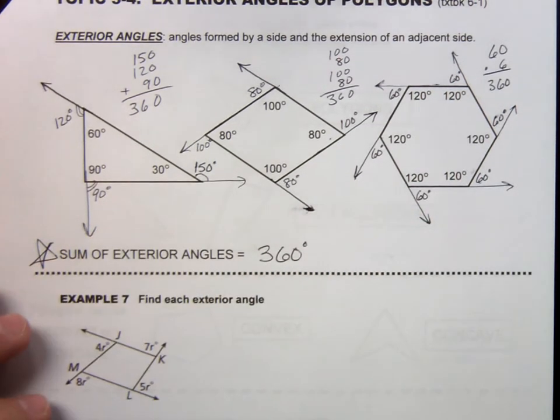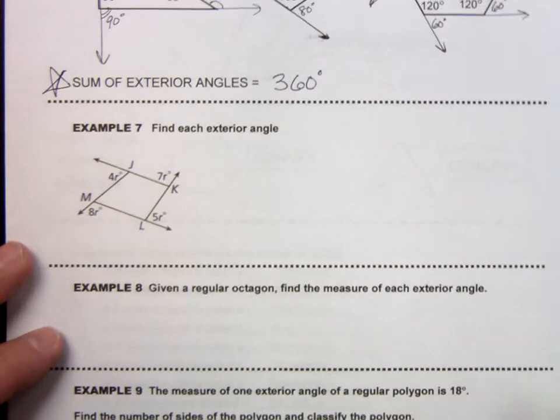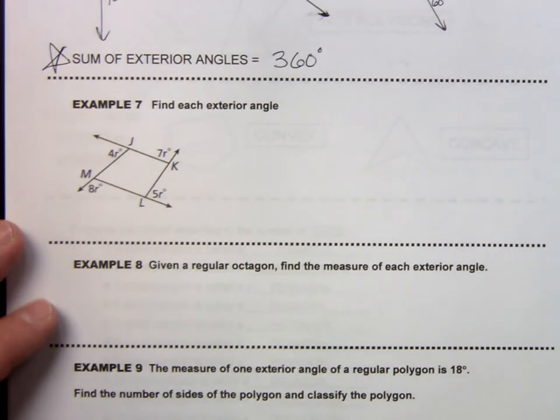The more sides you get, the more exterior angles you get, but they will each get smaller, and the sum will still stay the same. The sum will always be 360 degrees. So, with that information, now that we know the sum of the exterior angles is always 360, let's try example 7. It says, find each exterior angle.